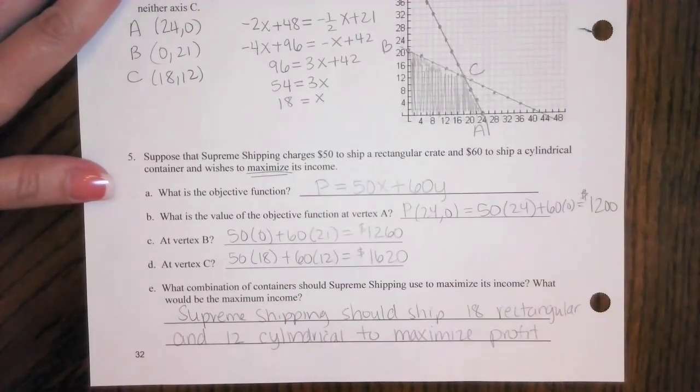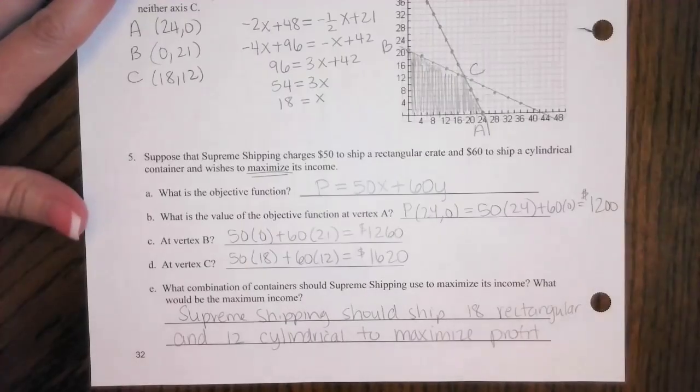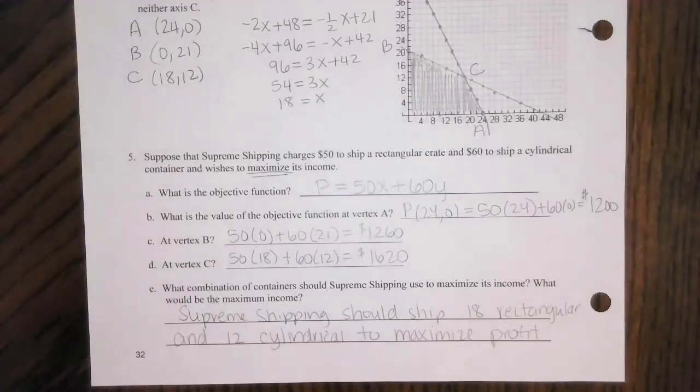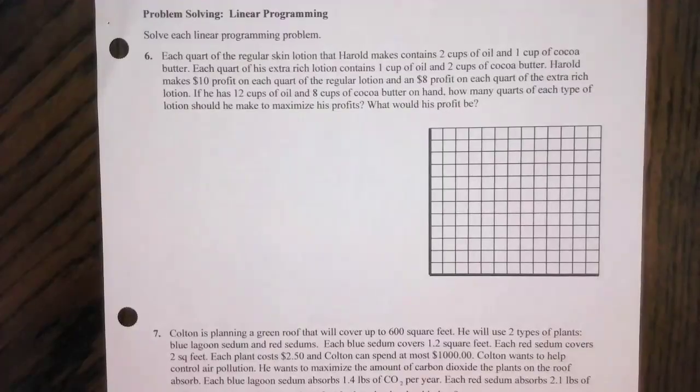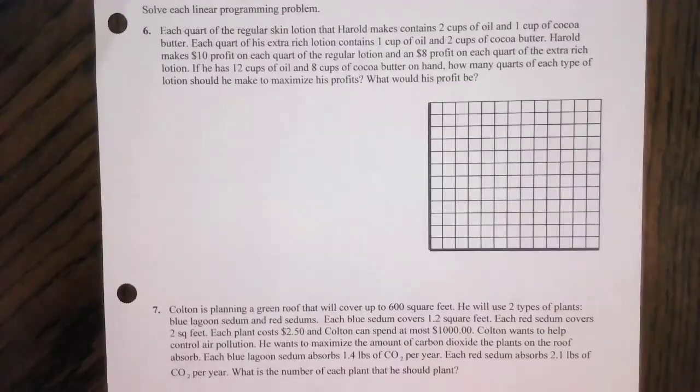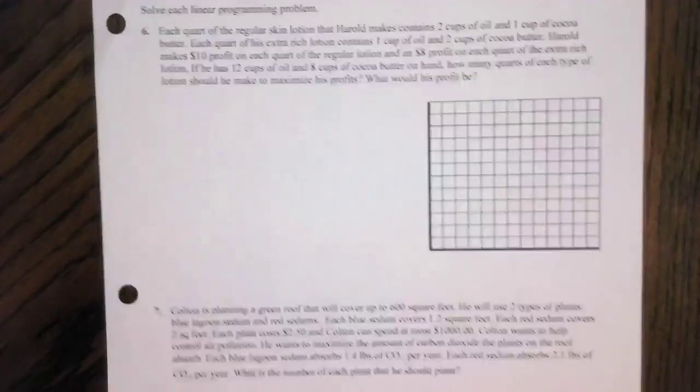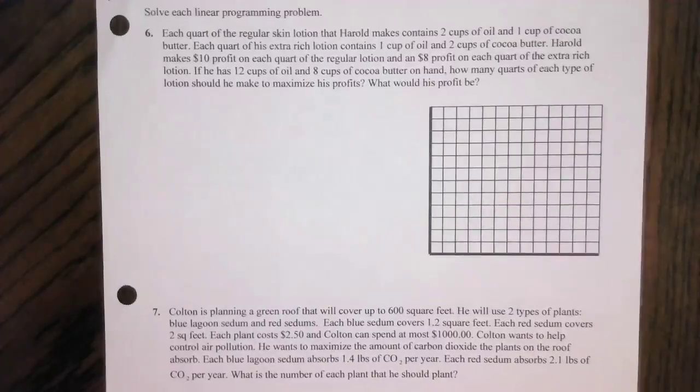Lots of steps. All right, now we're going to do one like the one that you will see on a test or a quiz because they're not going to prompt you for all of that. So we need to think about it from the whole word problem point of view. So here we go. Each quart of the regular skin lotion that Harold makes contains 2 cups of oil and 1 cup of cocoa butter.